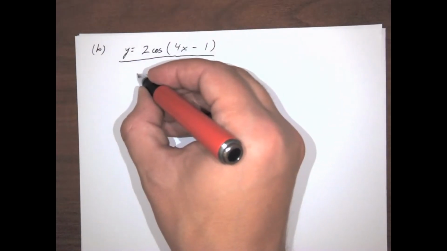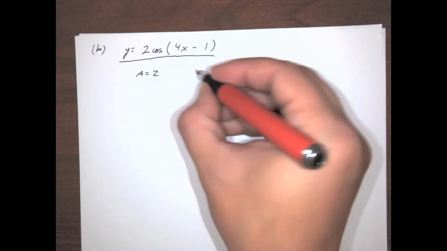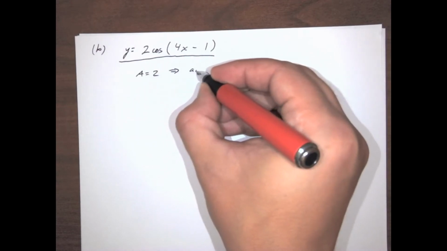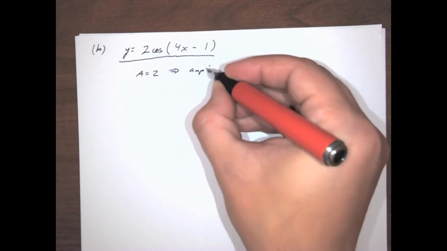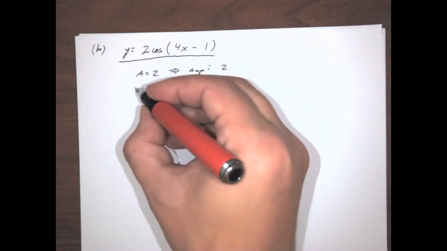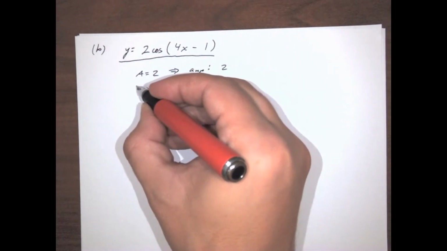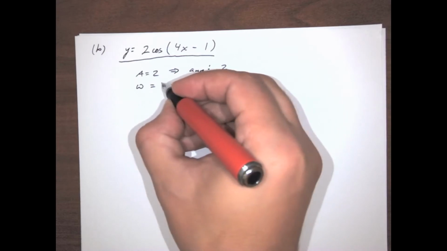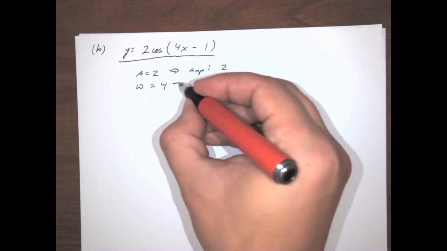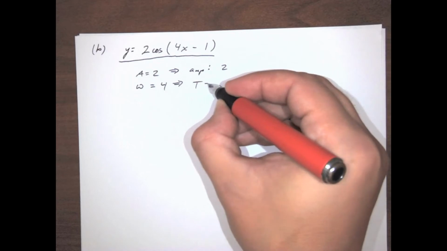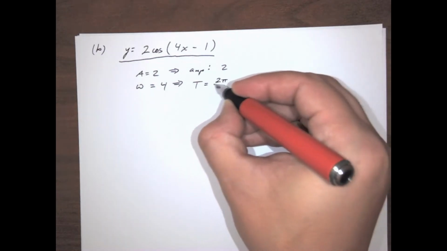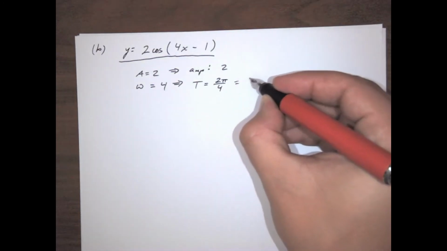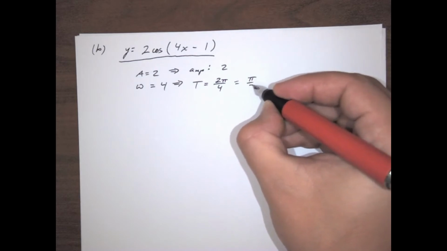So let's figure out what's going on here. So a equals 2, which means that the amplitude is again 2. The other stuff, the omega here is 4. It's the coefficient on the x, which means that the period is equal to 2 pi over 4, which is equal to just pi over 2.